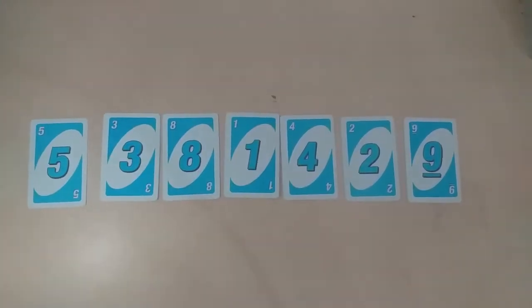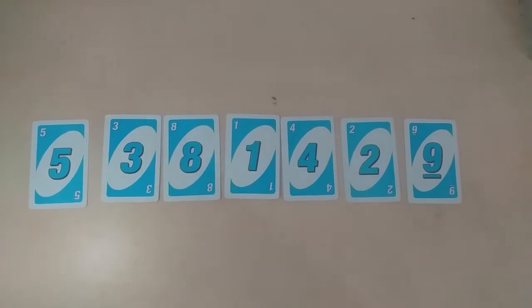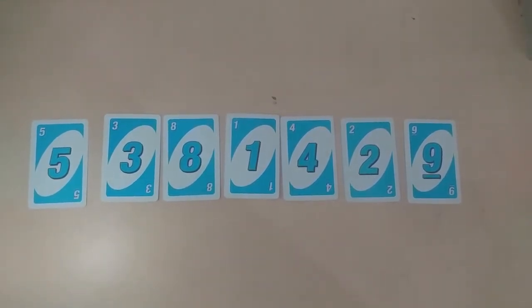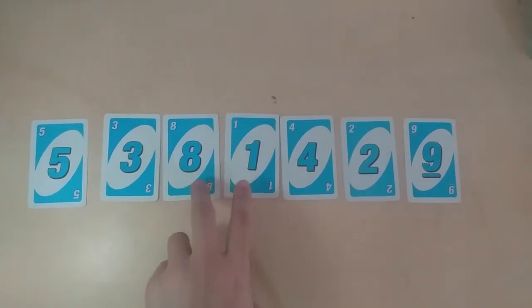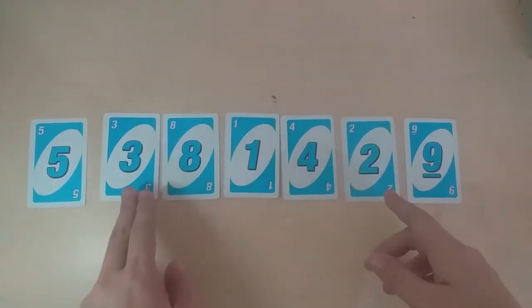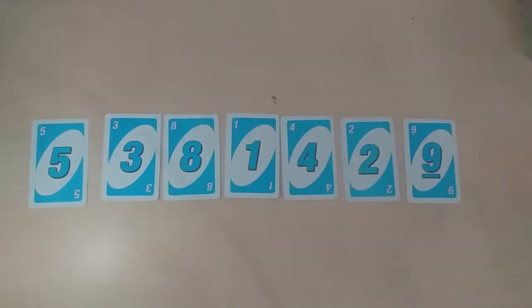So next, we have Shell Sort. This kind of sorting algorithm is more complicated than our previous sorting algorithms. Basically in Shell Sort, you don't compare numbers that are adjacent, but instead you compare numbers that are further apart.